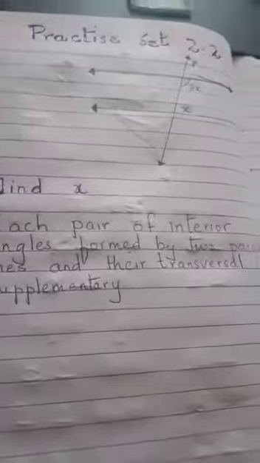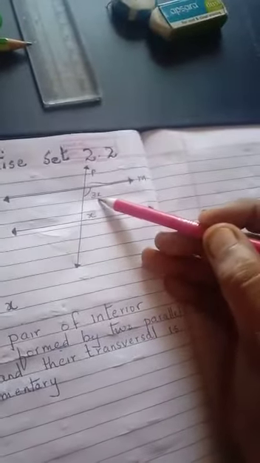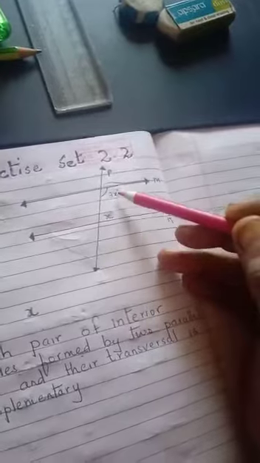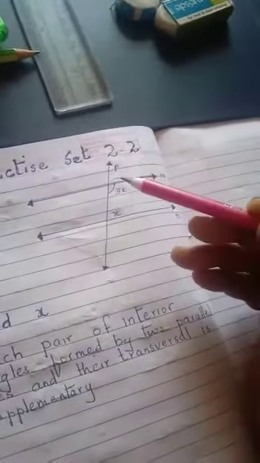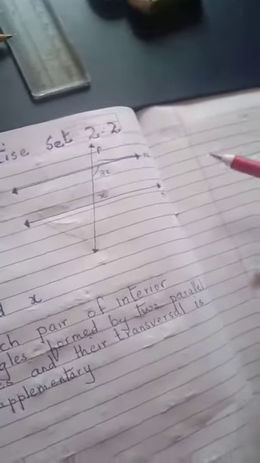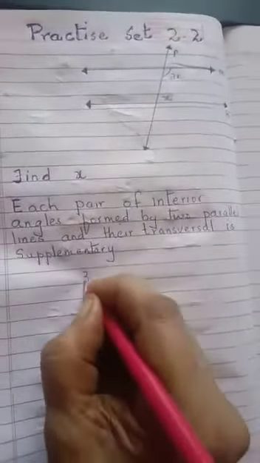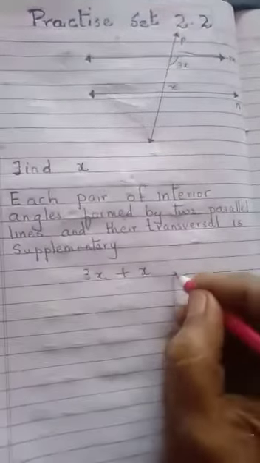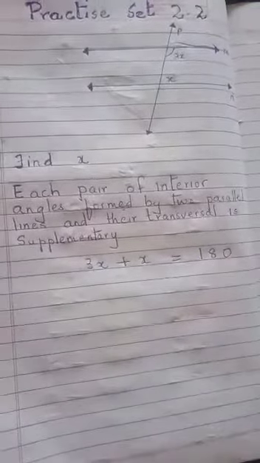Now, as you have seen, two angles are marked in the figure. One is 3x and the other one is x. And as you know, both these angles are inside the parallel lines. So that means 3x and x are interior angles. Now we know each pair of interior angles formed by two parallel lines and their transversal is supplementary. Supplementary means 180 degrees. That means 3x plus x is equal to 180 degrees.